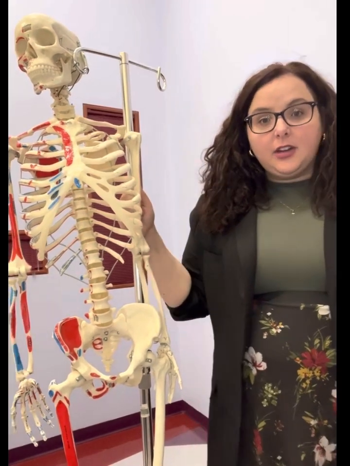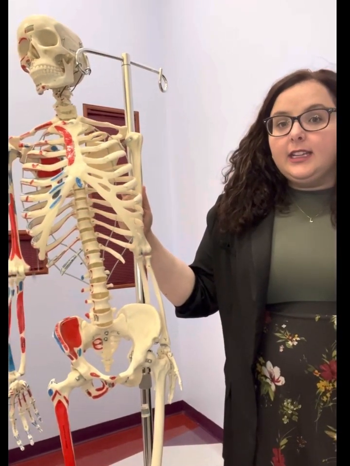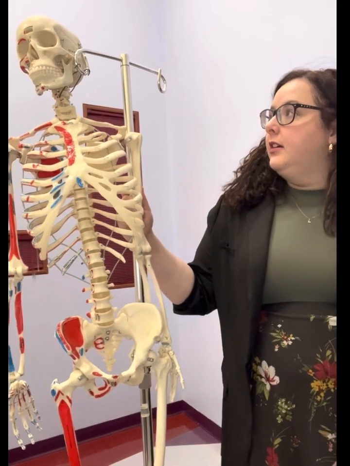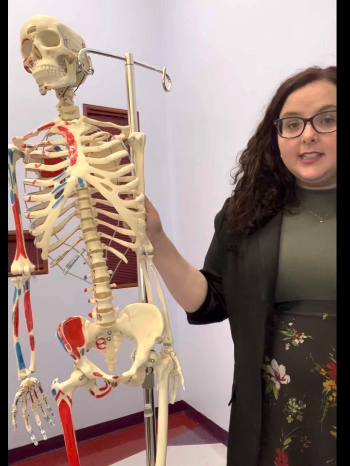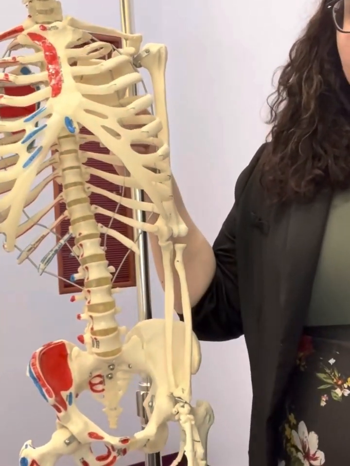I'm an anatomy instructor here at NSCC. We're just going to take a little bit of time looking up close at Ralph to understand the structure of the skeletal system. So tag along. We're first going to start with Ralph here talking about different types of bones.